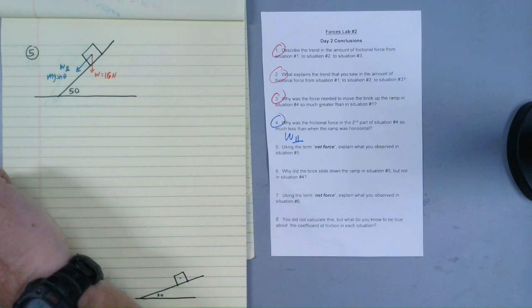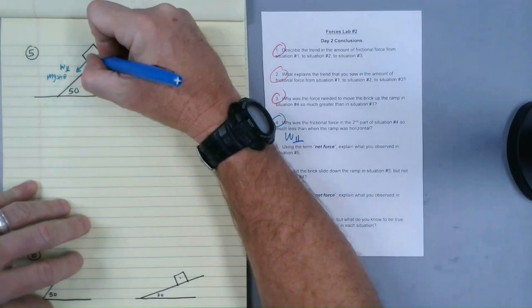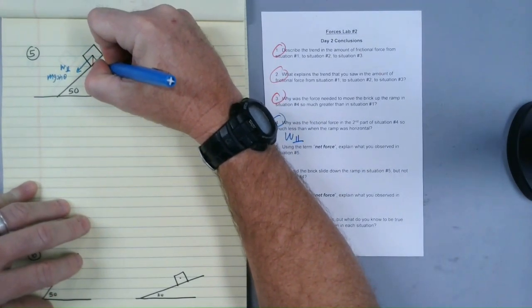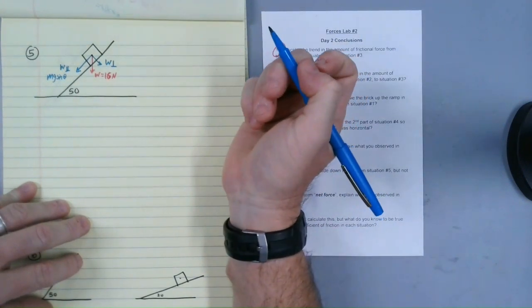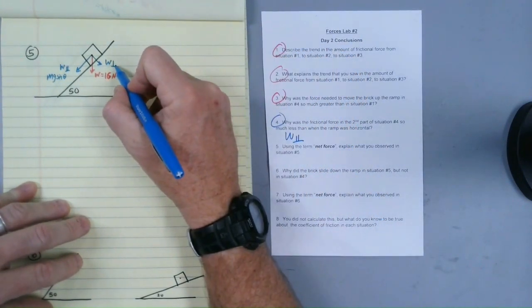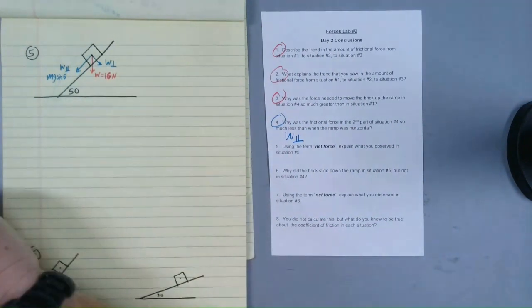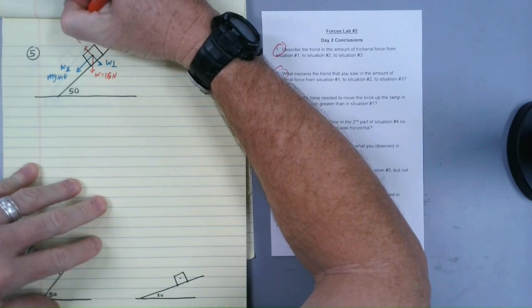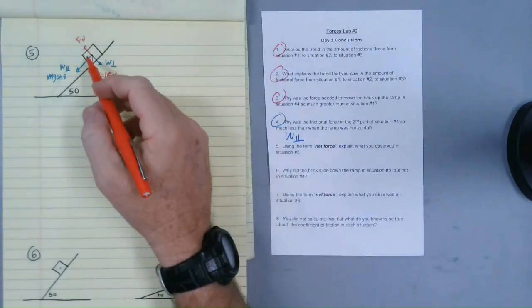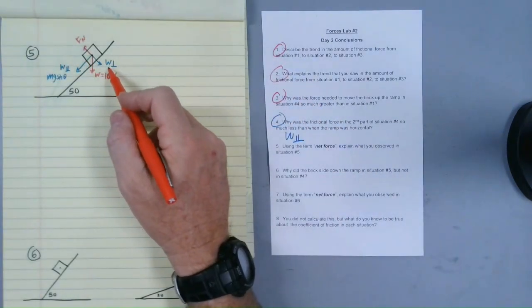Well, what else also changes? Well, that component of the weight, the perpendicular weight, now gets smaller, which means my normal force now gets smaller in reaction to that.